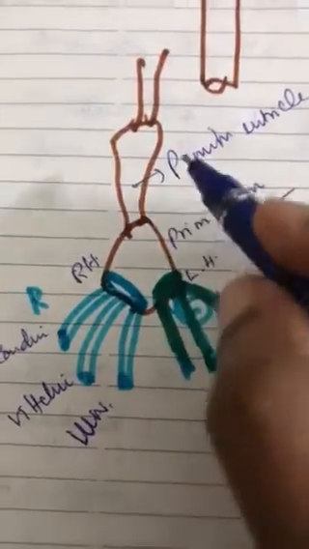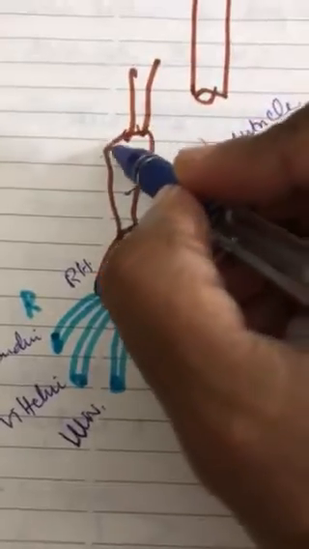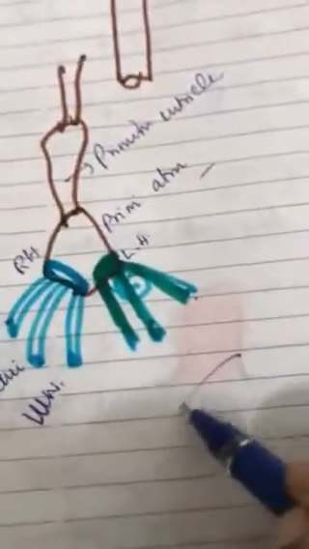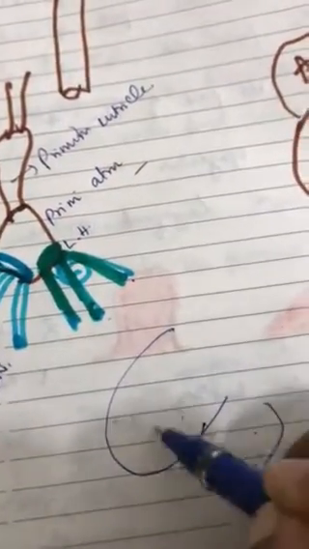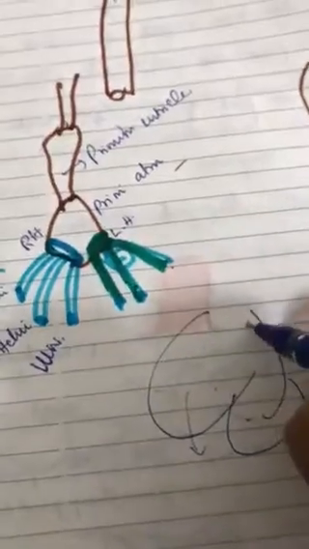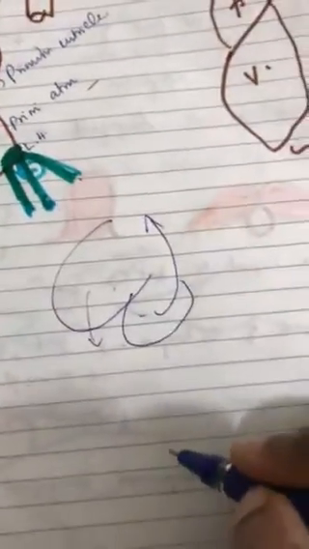Now what happens, this primitive ventricle is getting enlarged, so it comes down. Once it becomes enlarged, it pushes down, and so it pushes the atria up. So the atrium is going up and the ventricle is down. So we will draw the next picture: the atrium up and the ventricle coming down because it is getting enlarged. This is your primitive ventricle which has come down and this is your primitive atrium.